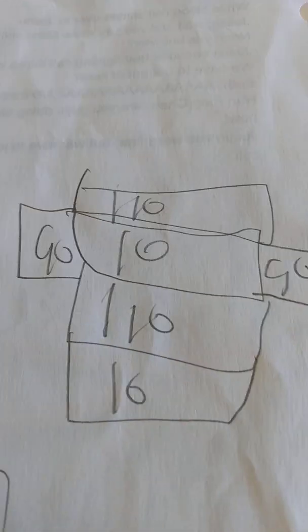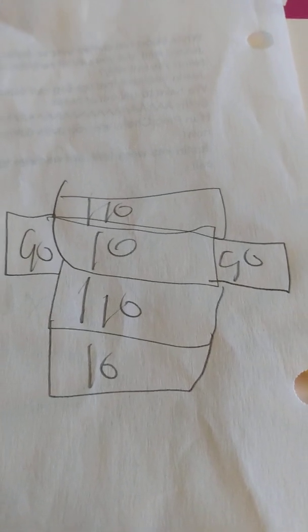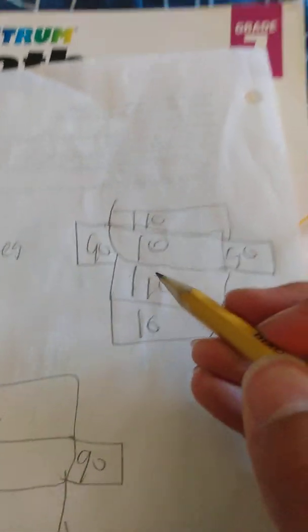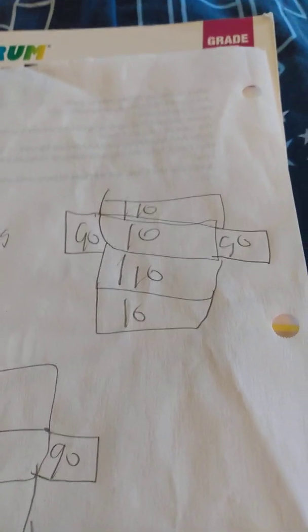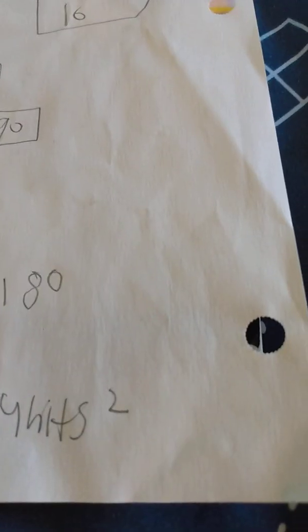Those are 110s, not 10s. So, I actually meant the top and bottoms are 10s. The 110s are left and right. You add those up to get an answer in units squared.